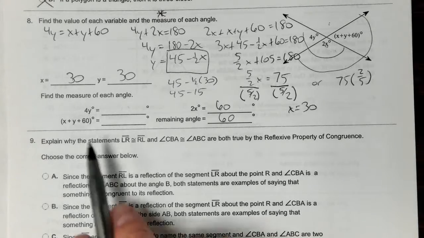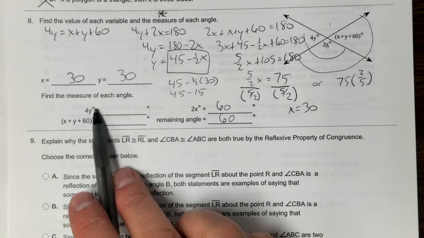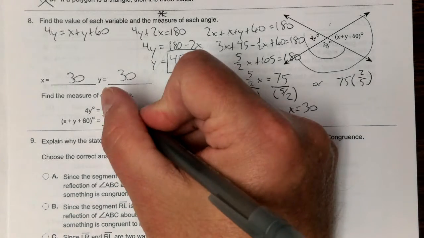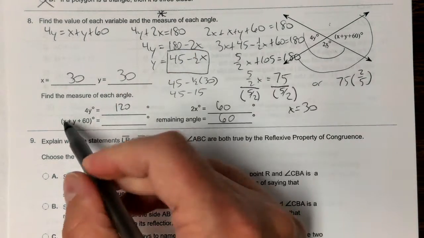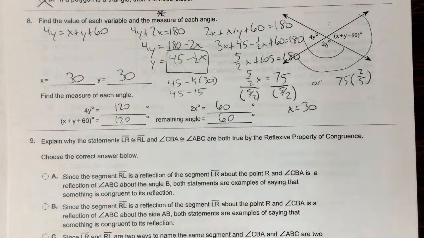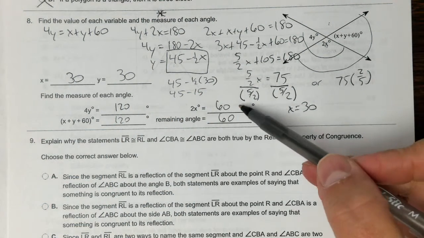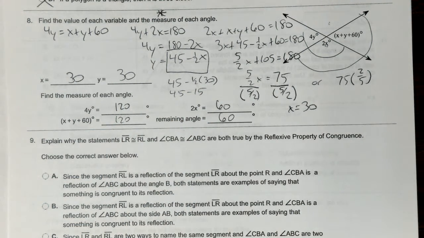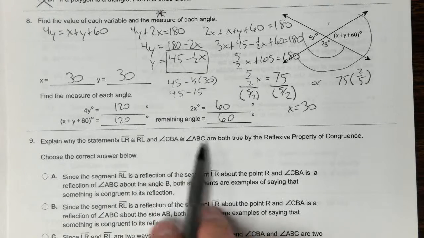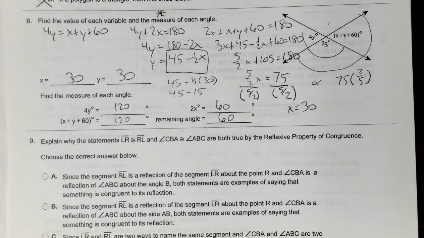And then you can either do 4y, which is 4 times 30, and get 120, or you could plug it in, or you could just do 180 minus 60 is 120. Remember that these should add up to 180. If you did it right, they should add up to 180. Any questions?